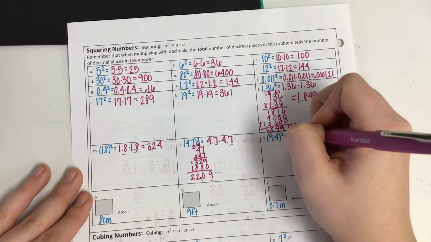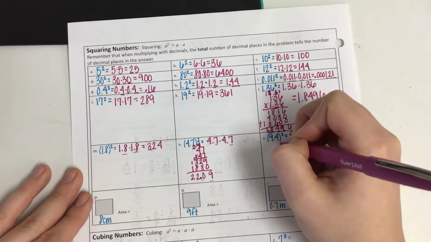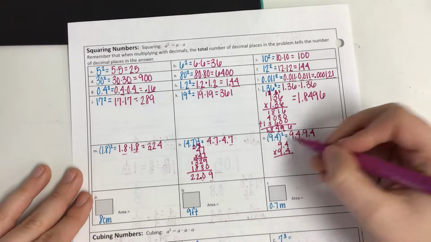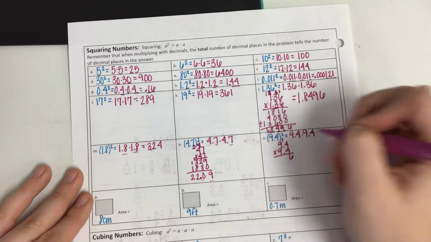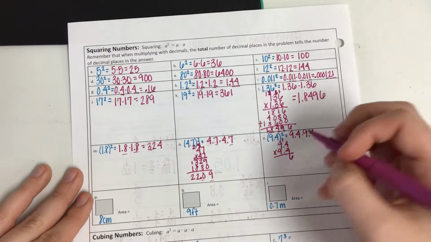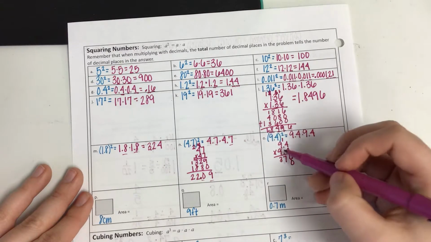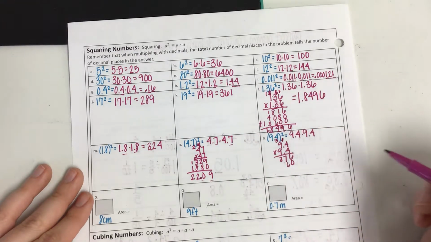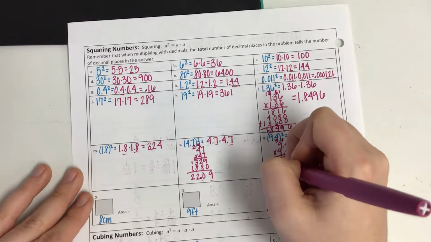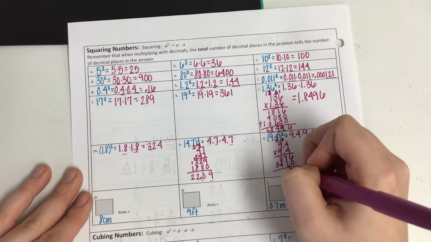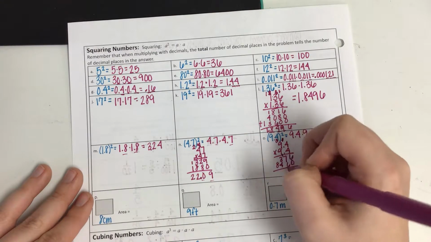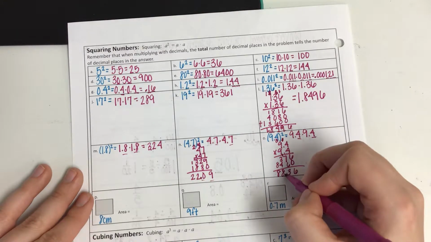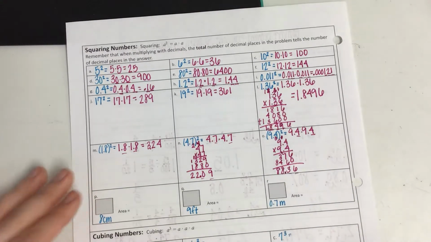Same thing with this one. This one's not on our multiplication chart, so we're going to have to work this one out. We have 9.4 times 9.4. 4 times 4 is 16. Carry the 1. 9 times 4 is 36, plus 1 is 37. We have a 0. 9 times 4 is 36. Carry a 3. 9 times 9 is 81, plus 3 is 84. We add all these up, so it's going to be 6, a 13, carry the 1. That all is 8 and 8. We have 2 numbers behind our decimal place, so we're going to have 2 numbers behind our decimal place in our answer.